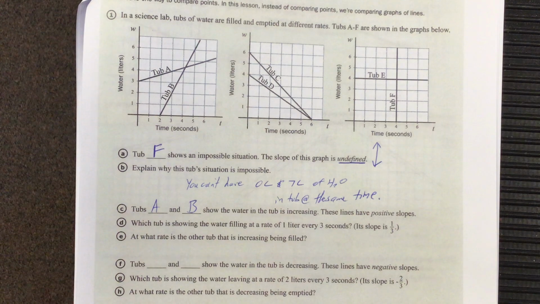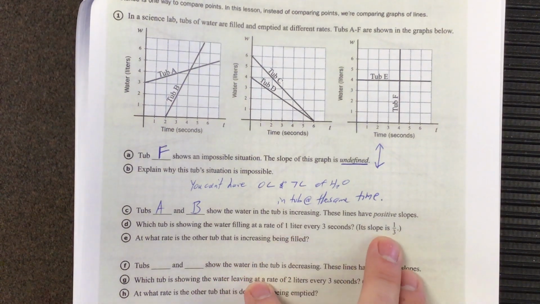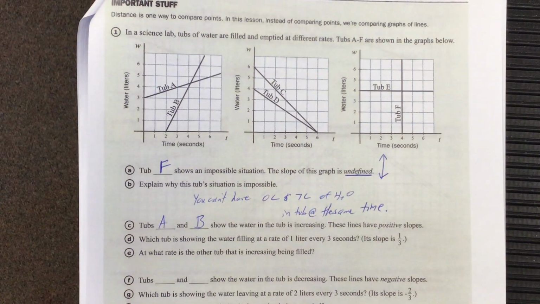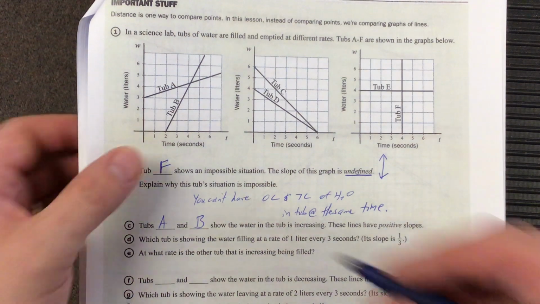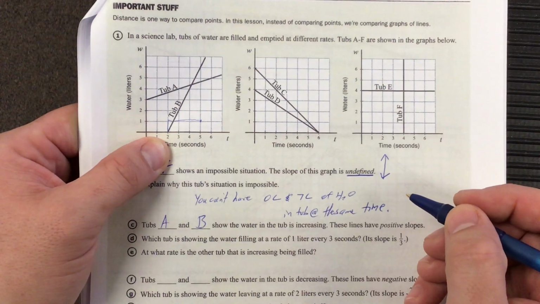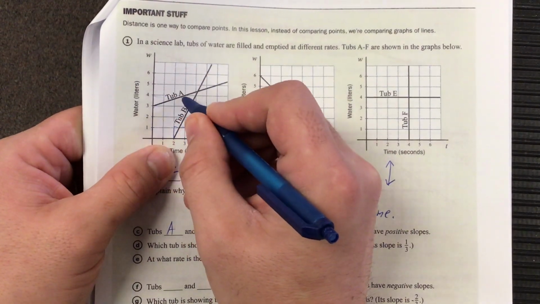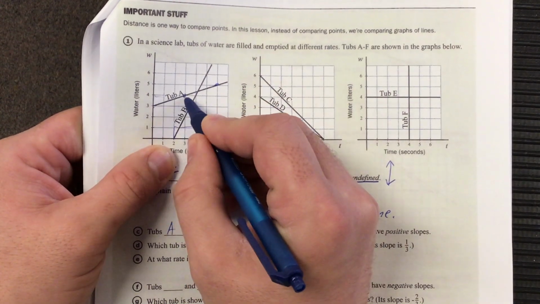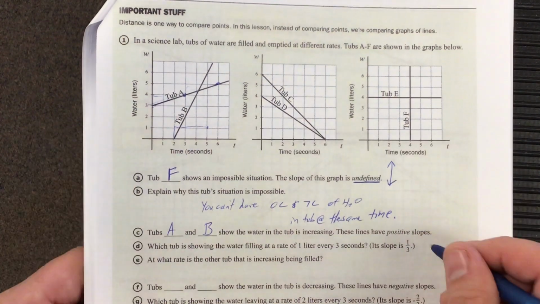Which tub is showing filling at a rate of 1 liter every 3 seconds? Our slope is 1/3. Okay, that means it goes up 1 to the right 3. Which graph shows up 1 to the right 3? B, C. Let's look at B. Up 1 to the right 3. Nope, it's not B. Let's look at A. Up 1 to the right 3. That one looks like it's it. They're all on that line. The answer is tub A.